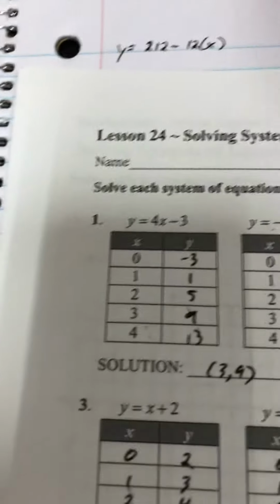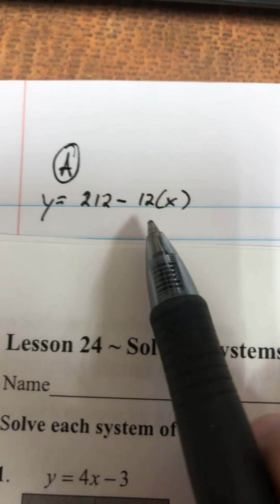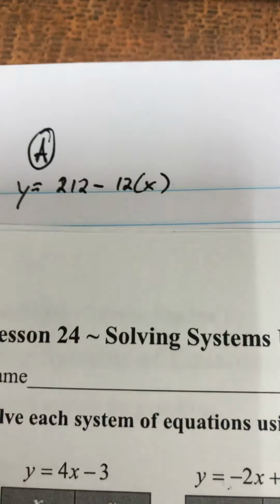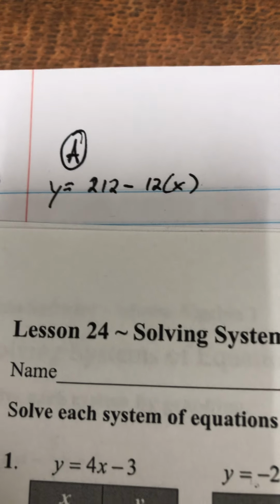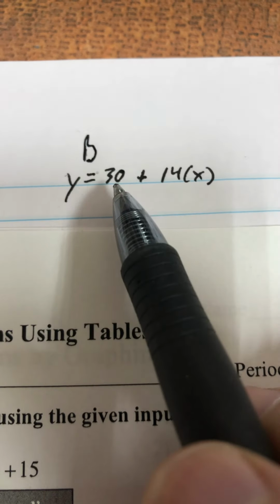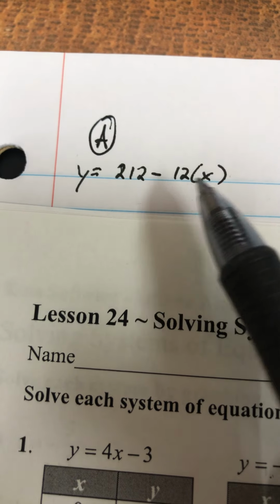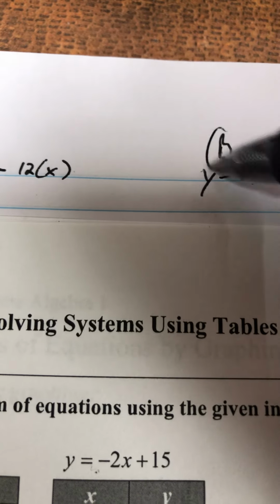So this one would be your A right here. I went ahead and did it on a separate sheet of paper because I didn't have a lot of room. I didn't want to put it on the back. I wanted some lines, so I did it on a separate sheet of paper. Matthew's right here, this would be your B. He had the 30, and then he deposited 14 each month. This is Michaela. She had 212. She withdrew $12 each month. Okay, so this is my B.